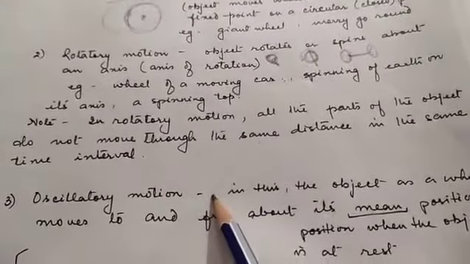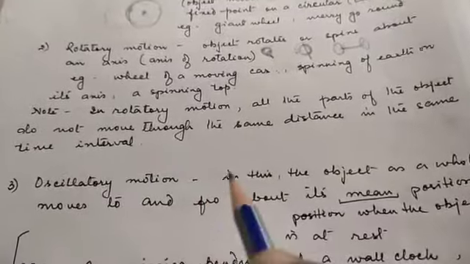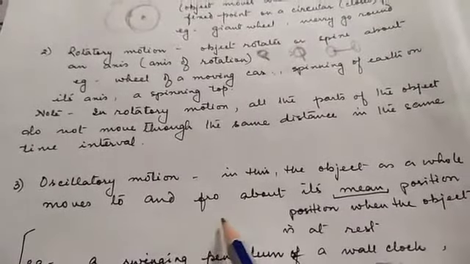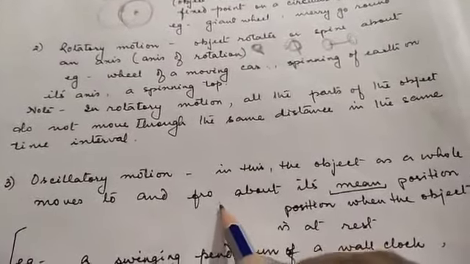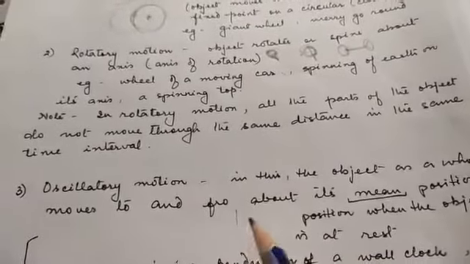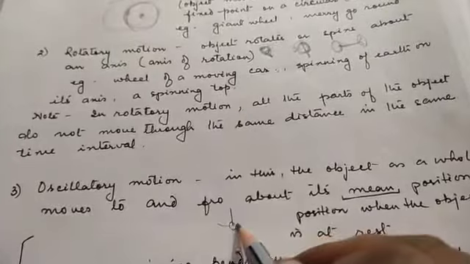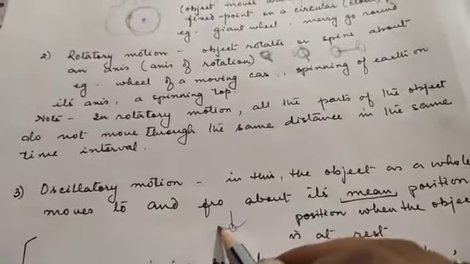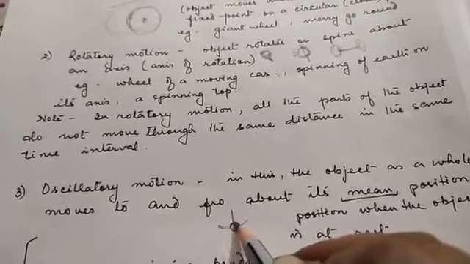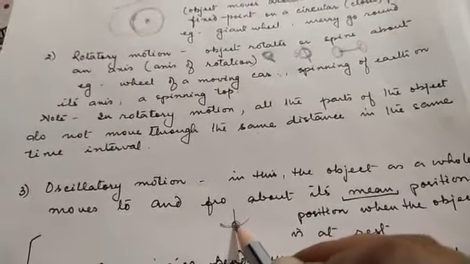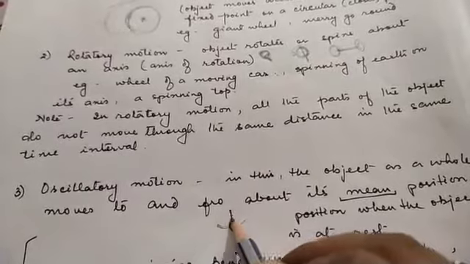Then is oscillatory motion. In oscillatory motion, the object as a whole moves to and fro. Suppose this, it moves to and fro, and this is the mean position.